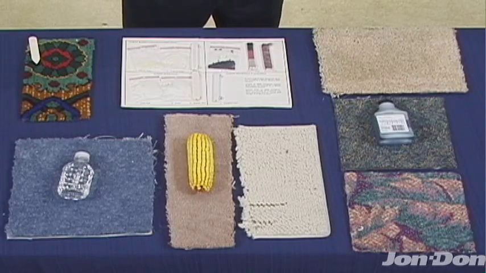The second most popular one over the last couple of years has been olefin Berbers. In this particular case, a Berber is really just a looped product. Now there's a big difference between an olefin Berber, which is solution dyed and almost indestructible, and a wool Berber, which were the originals. Wool Berbers are much more delicate. Remember, it's always about the fiber and how we clean it.